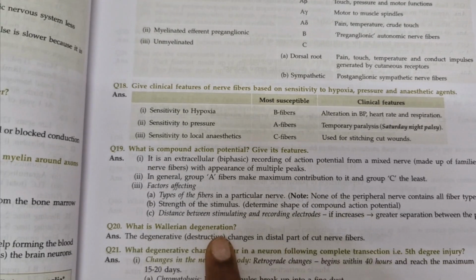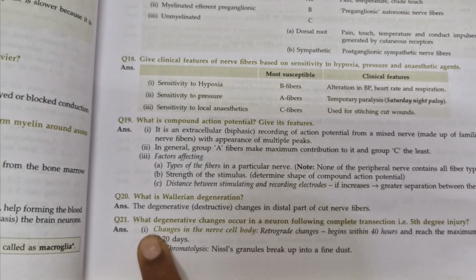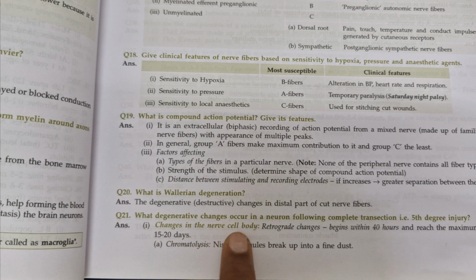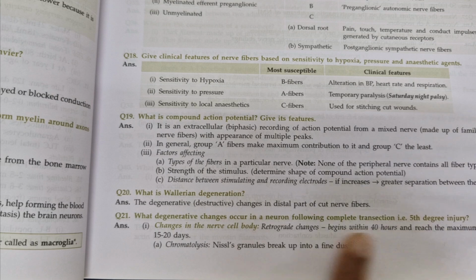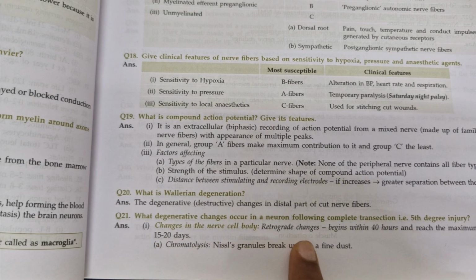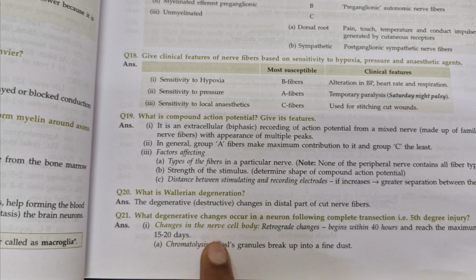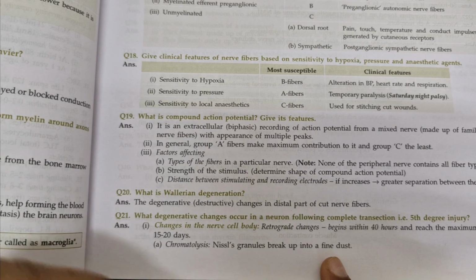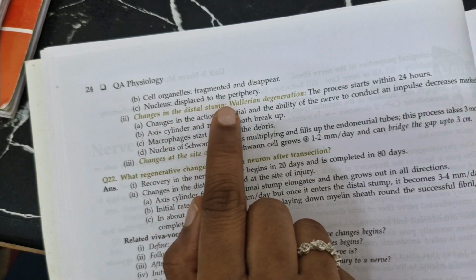What is Wallerian degeneration? The degenerative or destructive changes in the distal part of the cut nerve fibers is called Wallerian degeneration. What degenerative changes occur in the neuron following complete transection, that is fifth degree injury? Changes in the nerve cell body, retrograde changes, begin within 40 hours and reach maximum within 15 to 20 days. Chromatolysis: Nissl's granules break up into fine dust. Cell organelles are fragmented and disappear, nucleus displaced to the periphery.